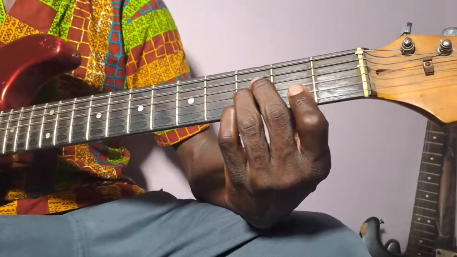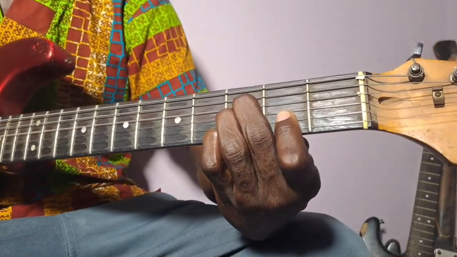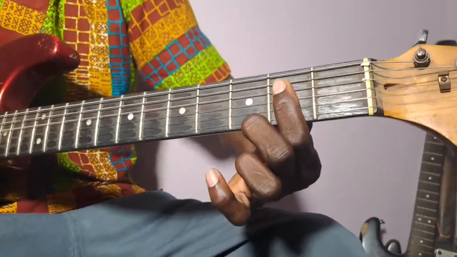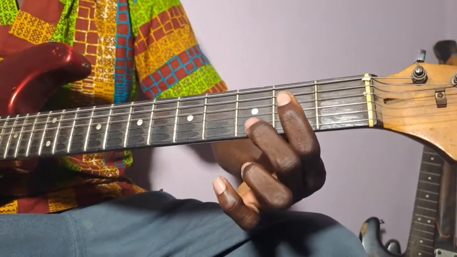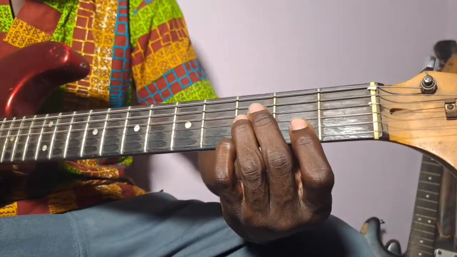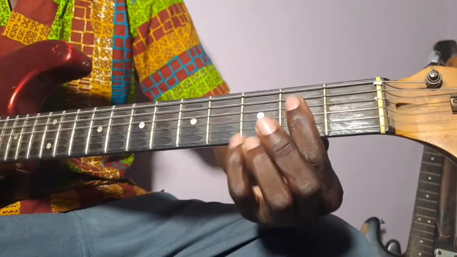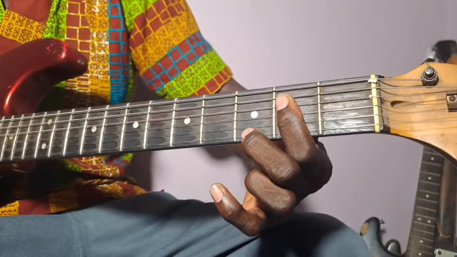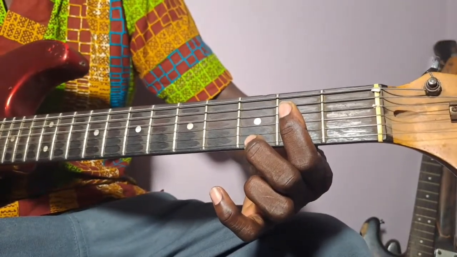So when we play G minor 7 flatted fifth, then I play A seventh, so that I get, when I play G minor 7 flatted fifth, I have the G note here. Then when I go to A, I'll give him that C note.